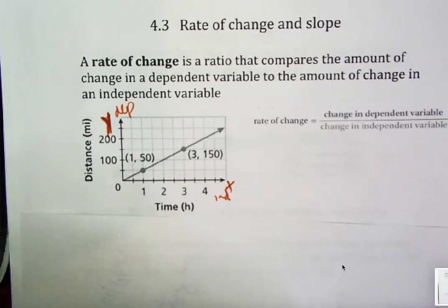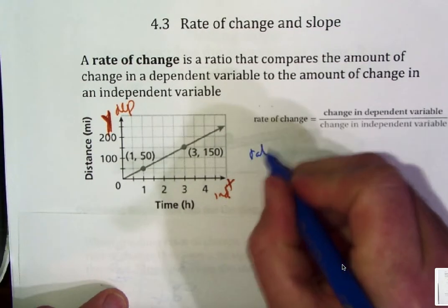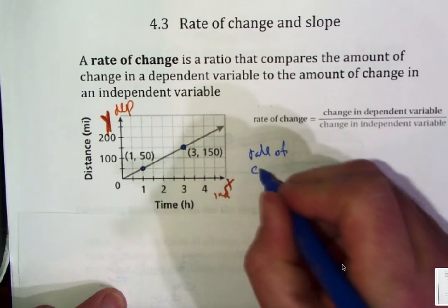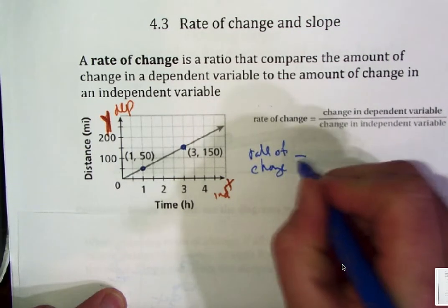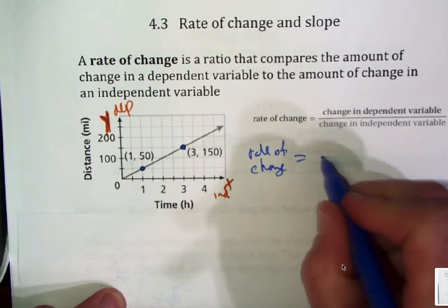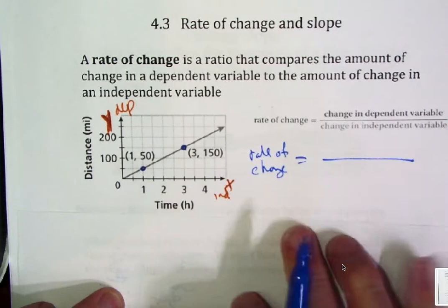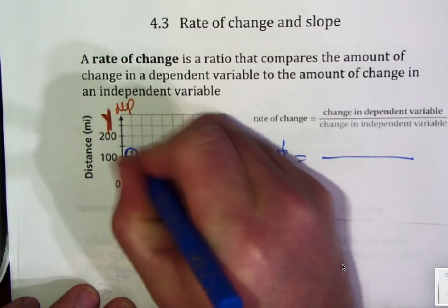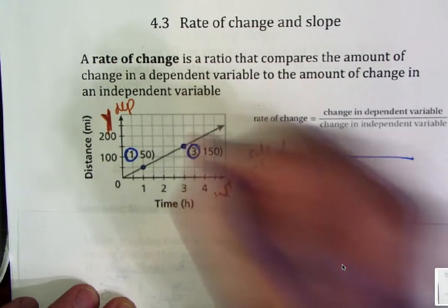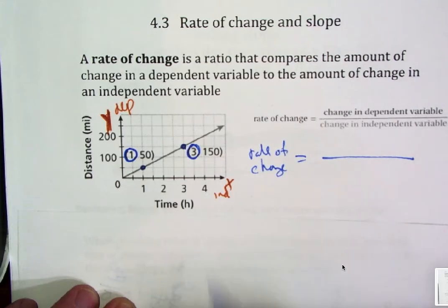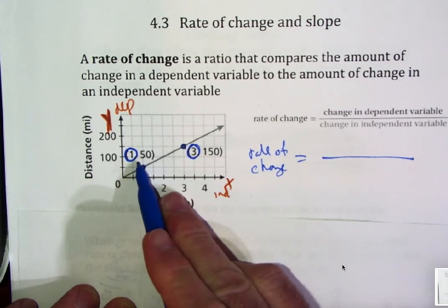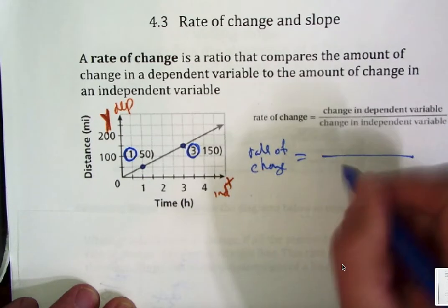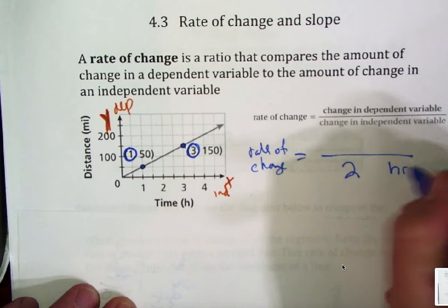So if we wanted to know the rate of change from these 2 points, we just need to find the change in the dependent divided by the change of the independent. Well, the independent is the x, right? So if we take a peek here, we can see that our x's over here are at 1 hour, and then the next point is at 3 hours. So that's a change of 2 hours.